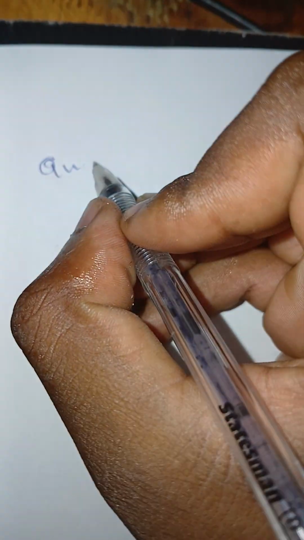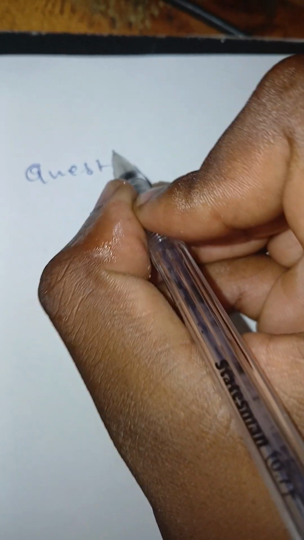Hi guys, today we'll be dealing with solve for x. This is grade 12 mathematics. I'm going to show you the easiest way of dealing with solve for x, and this is usually question one in maths.